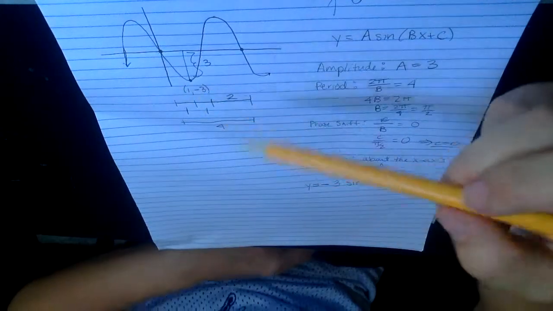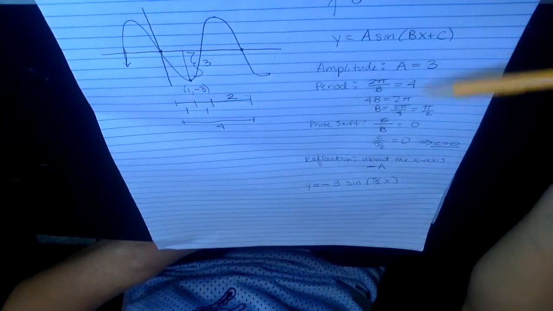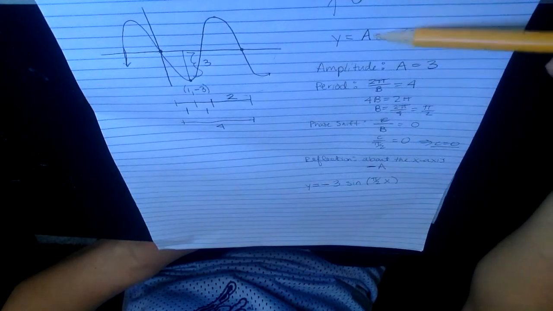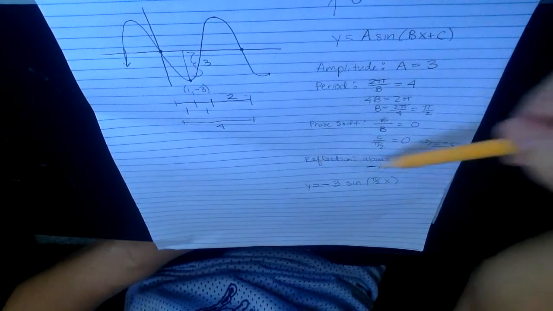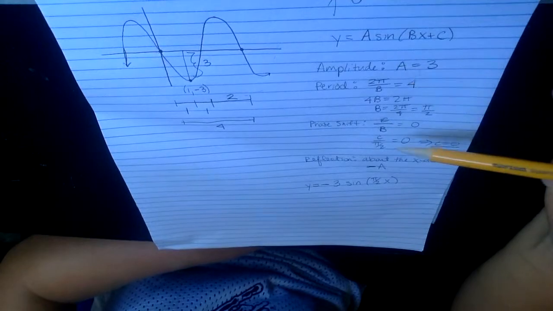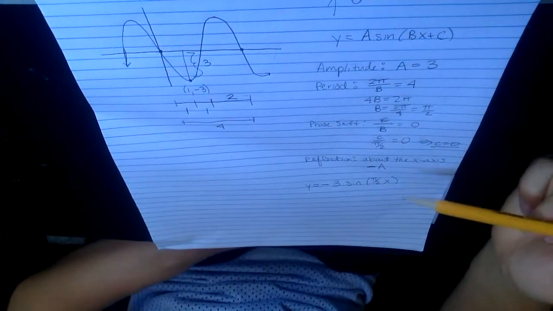Okay, so when given a problem like this, use the point that they give you to find the amplitude and the period. Decide whether or not there's a phase shift and what function you should be using, sine or cosine. And then lastly, find out whether there's a reflection about the x-axis. Those give you the values a, b, and c. And then all you have left to do is write down the equation of the function.